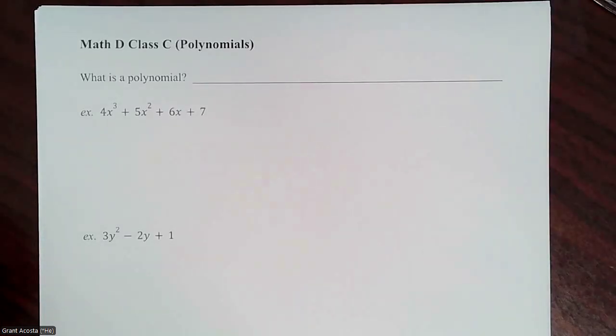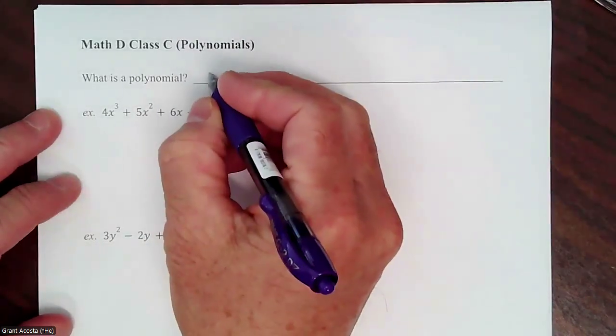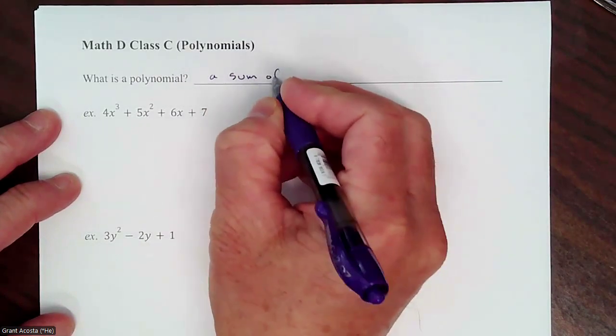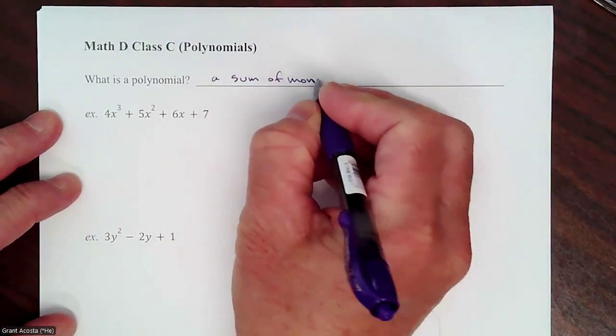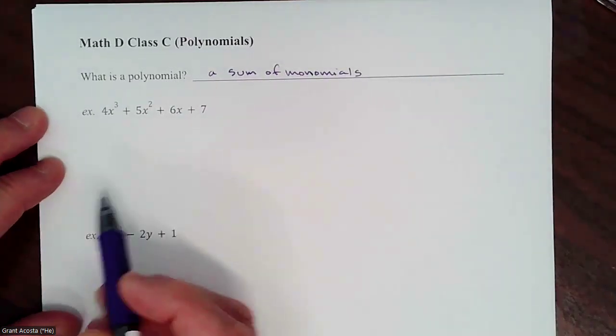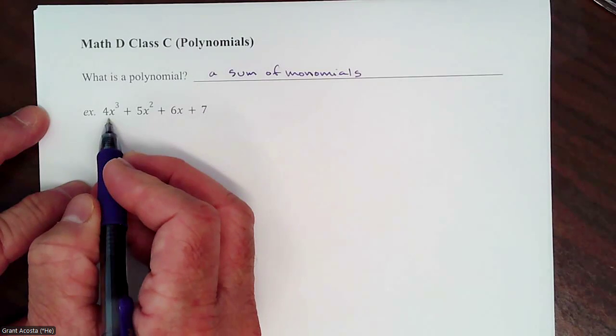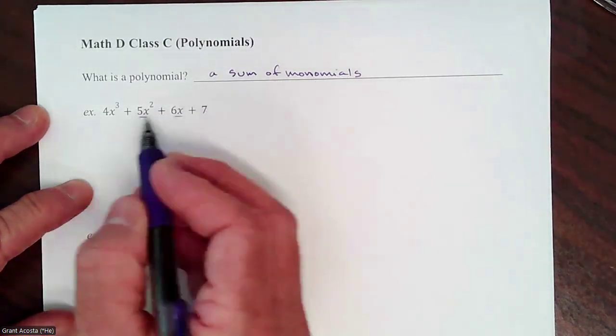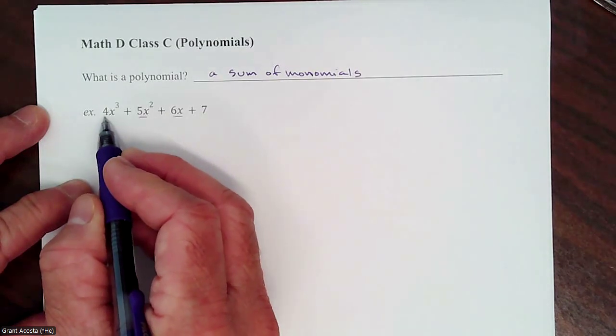Okay, so let's talk about polynomials. What is a polynomial? It really is just a sum of monomials, which doesn't sound very clear, but what we simplified on the last homework, each one of these terms is a monomial. Mono means one. Now you can have a coefficient.